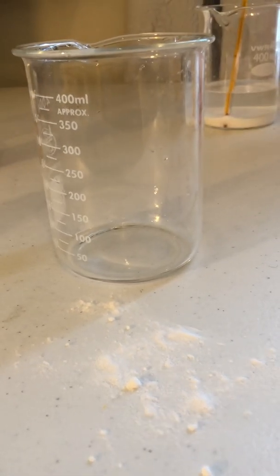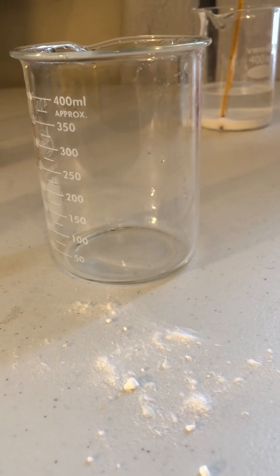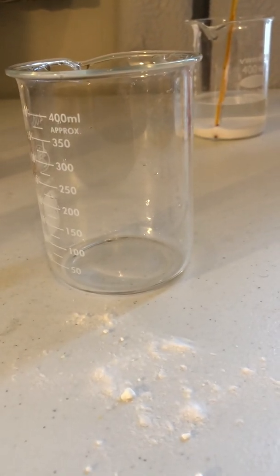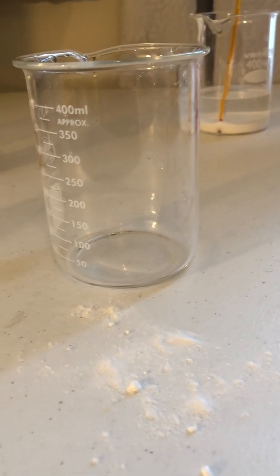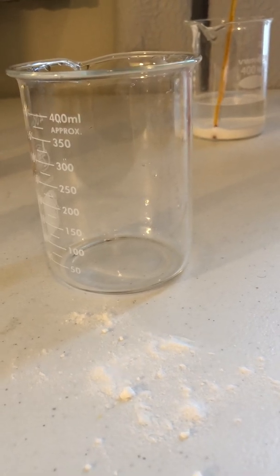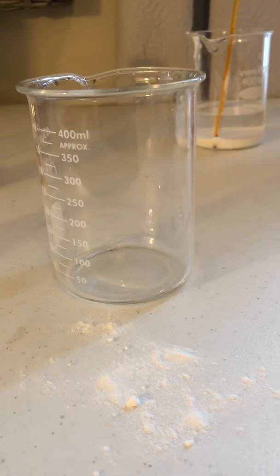In this video, we're going to be observing the evidence of a chemical change, formation of a precipitate. For this example, you're going to see me create a precipitate by a chemical reaction. A precipitate is when two liquids come together to form a solid.